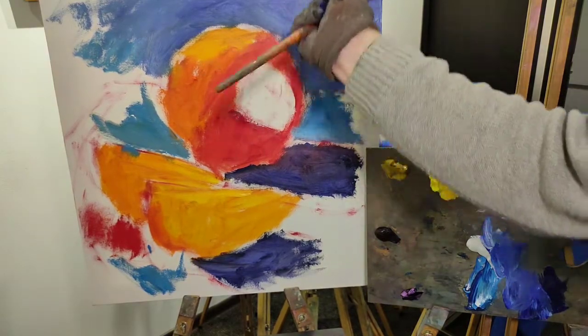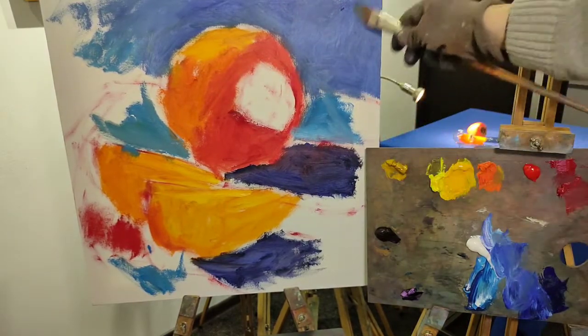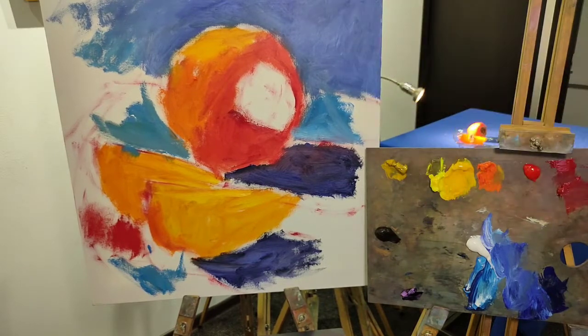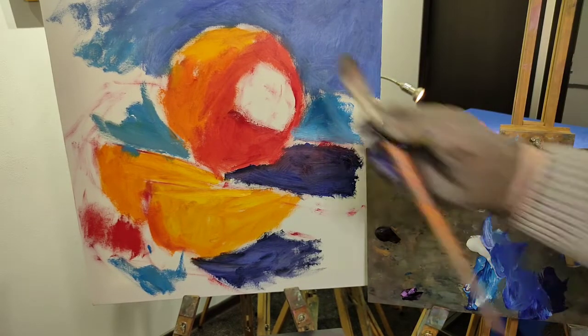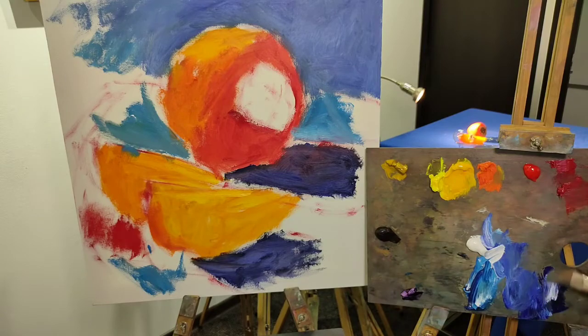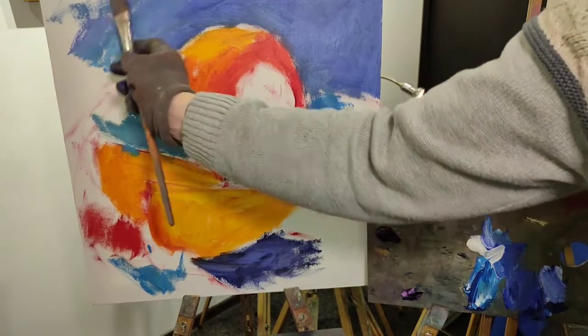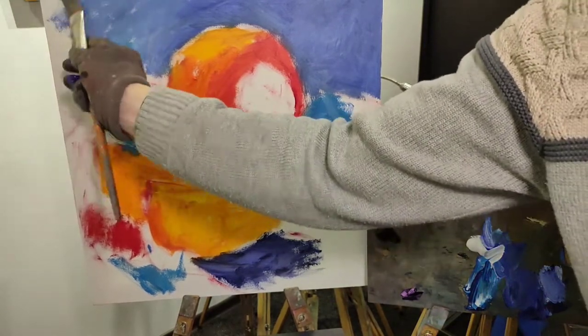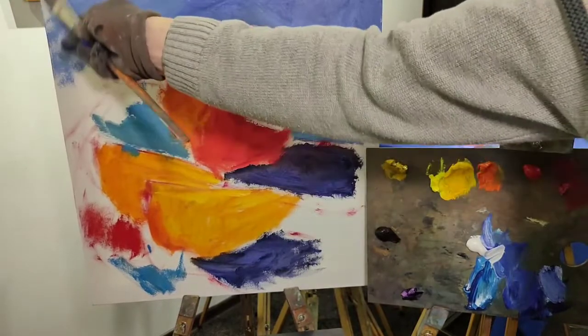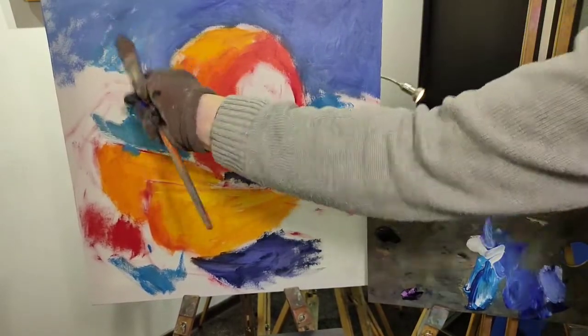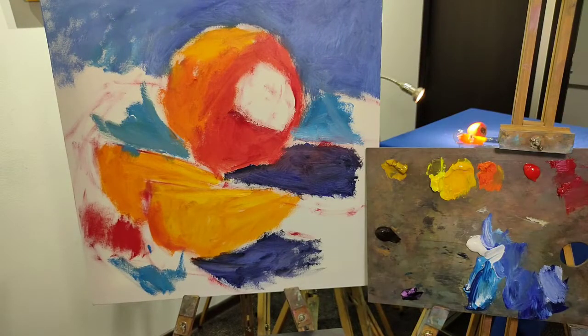So what we can do, we can just compare colors one with another while we are working on the surface of the canvas. So don't try to get the right color since the very beginning.